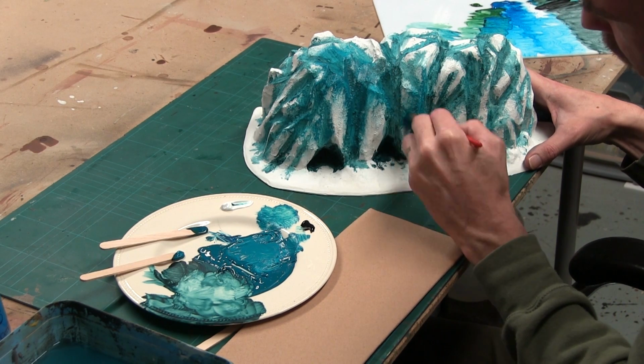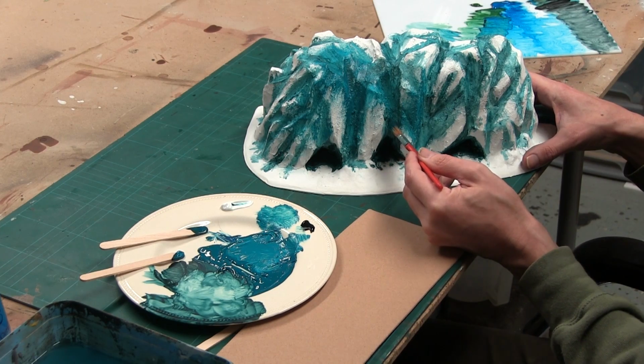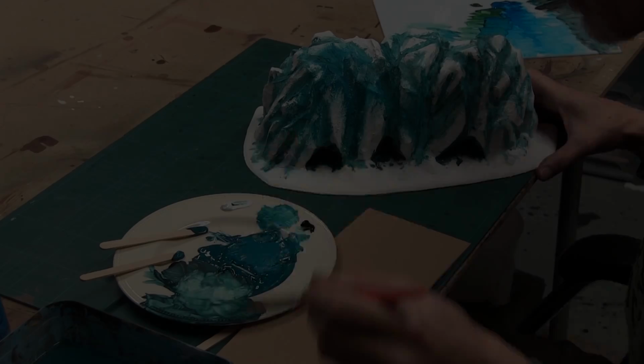And I'm going to carry on doing this on all these pieces. Where it's too dark, I'll go over that as well. And that's going to bring it all in, if you know what I mean. So, cracking on time.